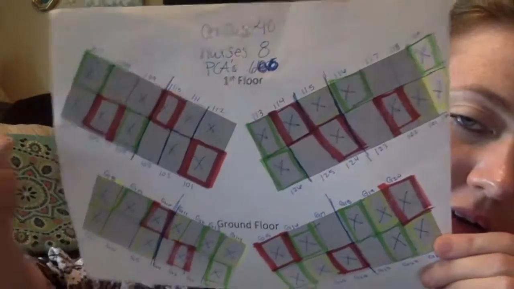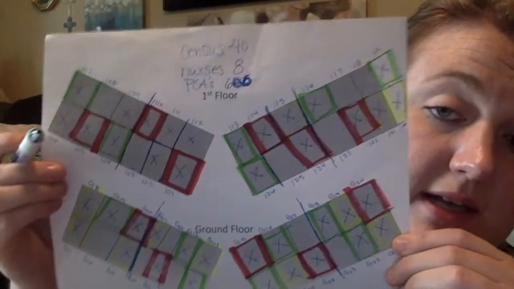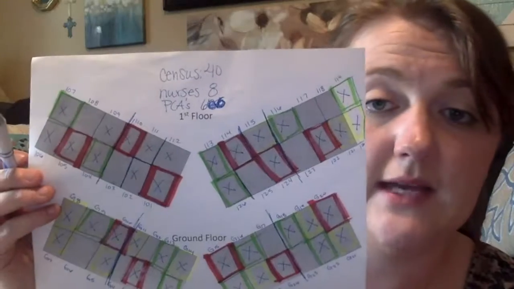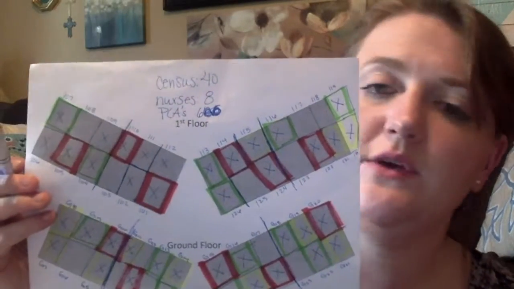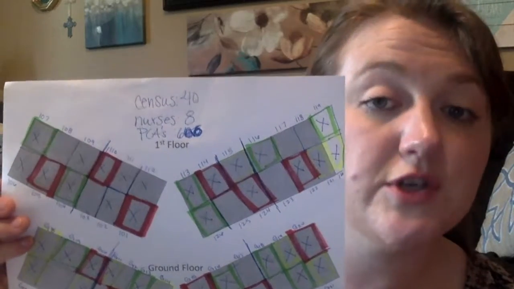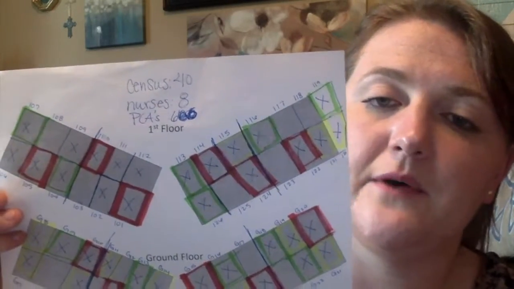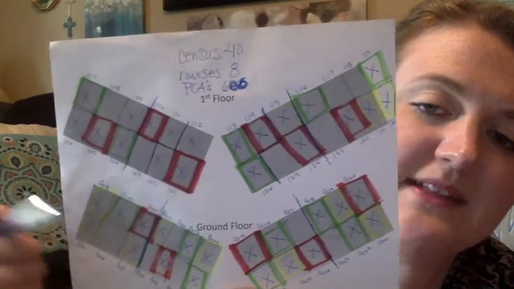So I went around and did that, and we've got them all labeled here. We would use these red ones to represent the difficult patients, the ones that take a little bit longer, than the green ones, which would take a little less time. Then I've also got another color here that we could use for blood sugars or different kinds of dressing changes and things. So whatever works best for making your staffing assignments.